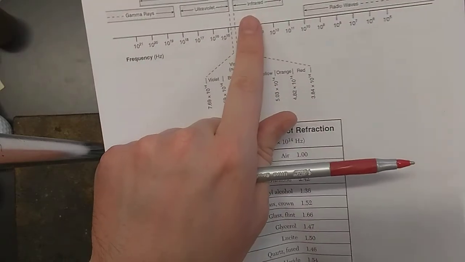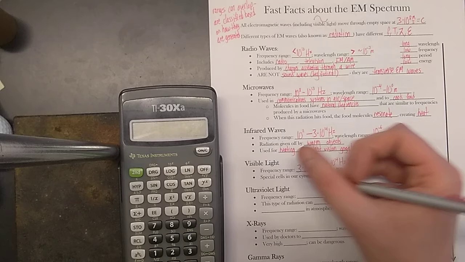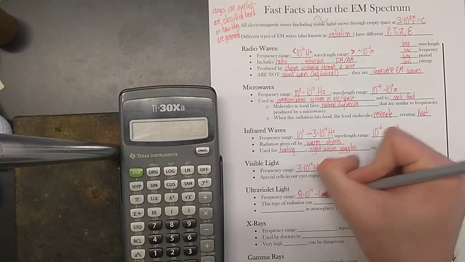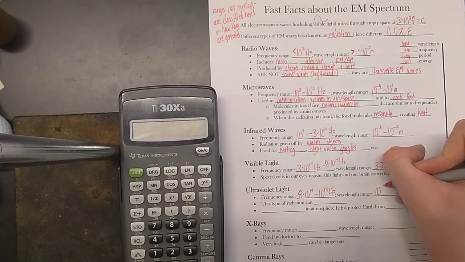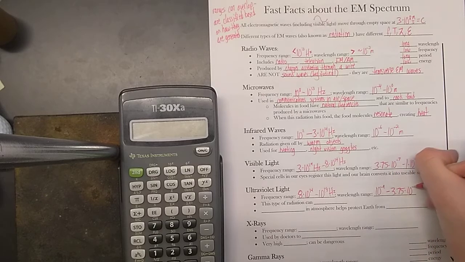Ultraviolet. Notice infra basically means below red. Ultraviolet means above violet. We're talking about the frequencies there. The frequency range for ultraviolet is 8 times 10 to the 14th up to 10 to the 18th hertz. The wavelength range is anywhere from 10 to the negative 9th up to 3.75 times 10 to the negative 7th meters.